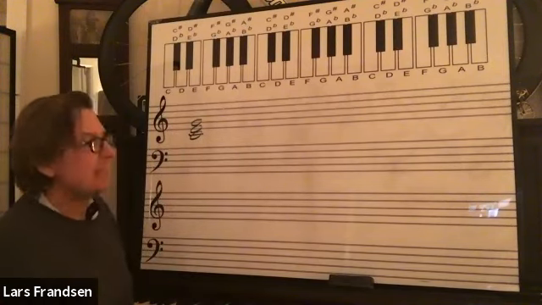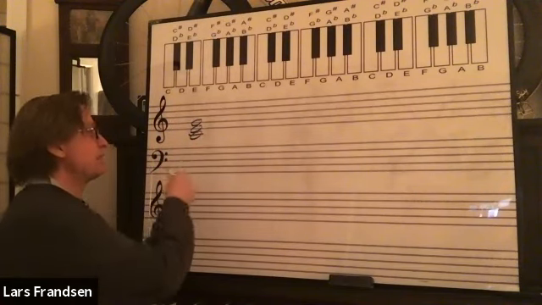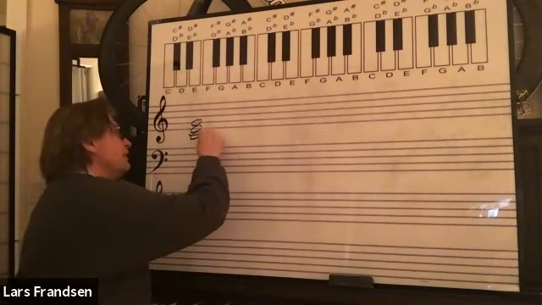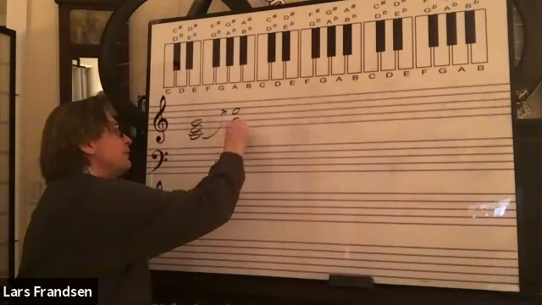It's as basic as it gets. Now, when I invert this, the inversion of a triad means that we take the root of the chord and we put that up here, and then we keep the two other notes here.